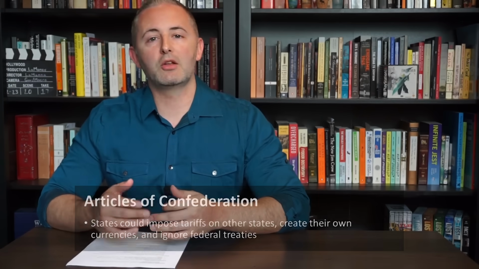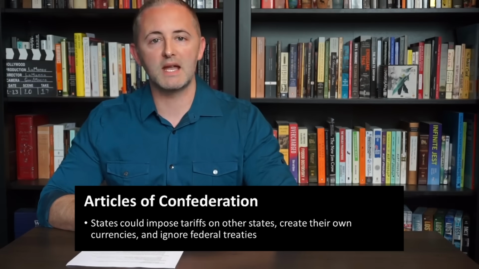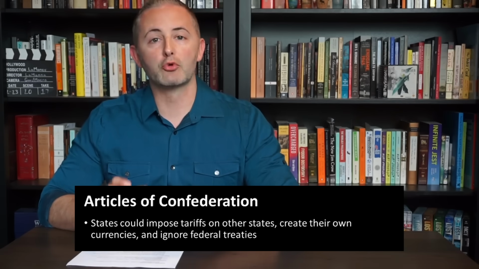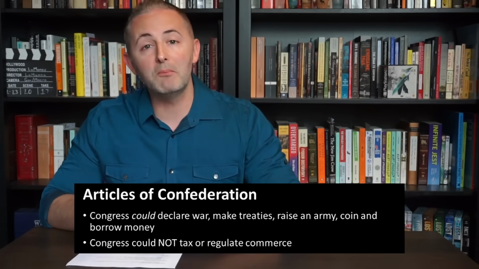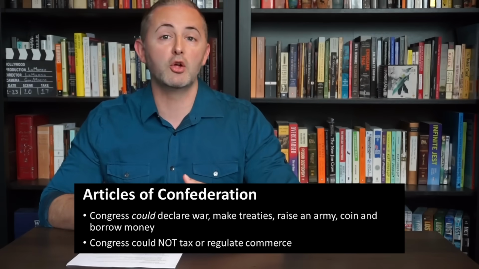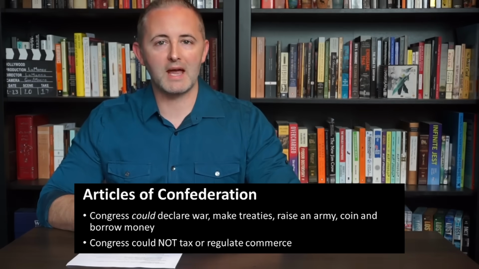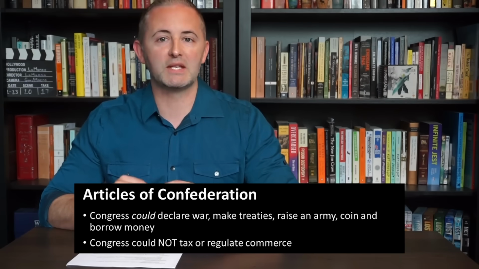So states are still allowed to do things like making their own currency. They could impose tariffs on other states. They could ignore federal treaties. Again, these things should show that the real power under the Articles was held by the states. Now again, Congress did have some power, so they could raise an army, they could declare war, they could coin and borrow money, but without that power to tax, they were really left subservient to the states, and again, that's just how the states wanted it.